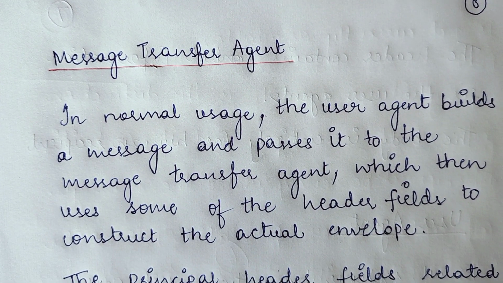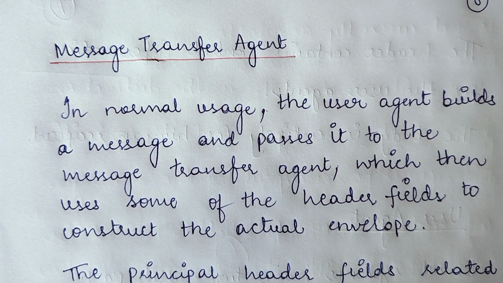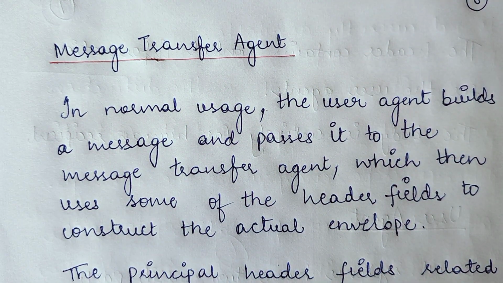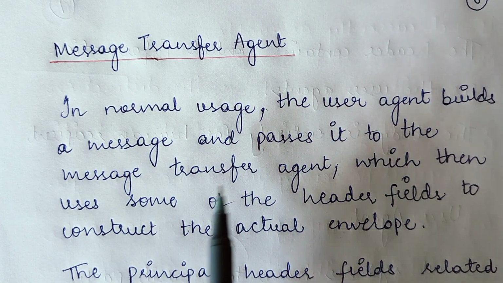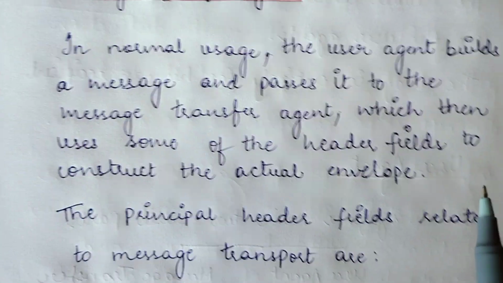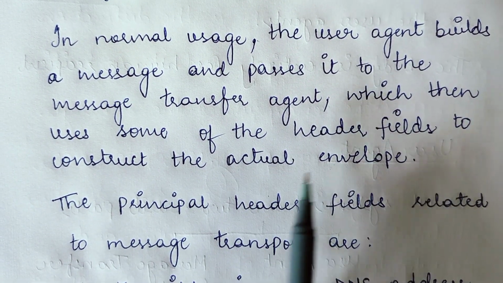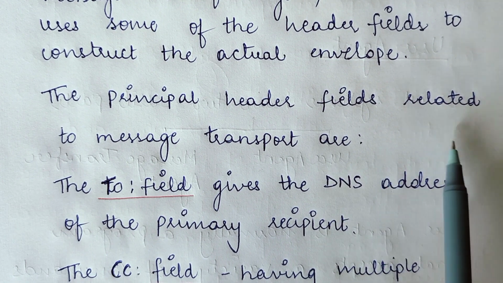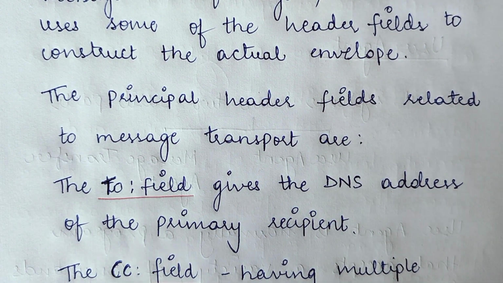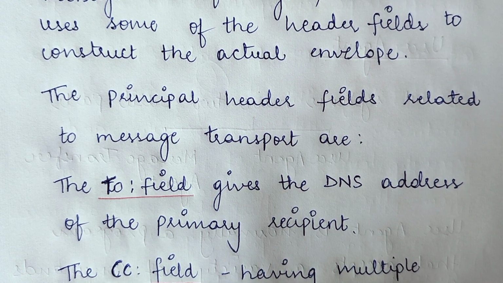Then the message transfer agent. If we talk of the message transfer agent, in normal usage, the user agent will build a message and pass it to the message transfer agent, which then uses some of the header fields to construct the actual envelope. The principal header fields related to message transport are: the first one is the To field, which is very common to all of us.